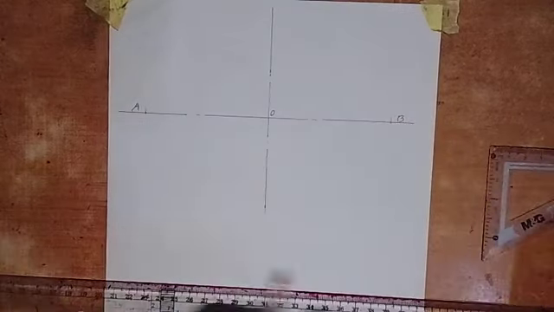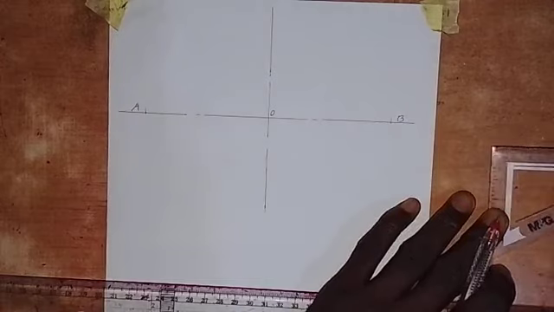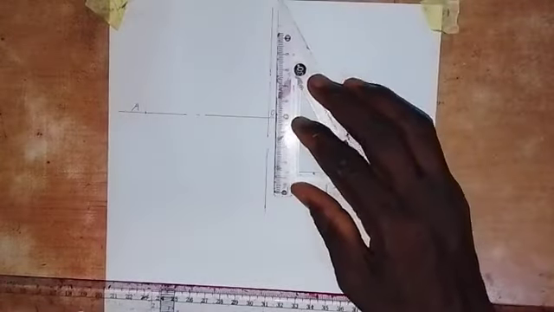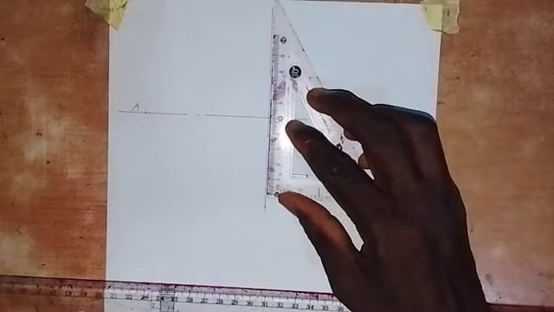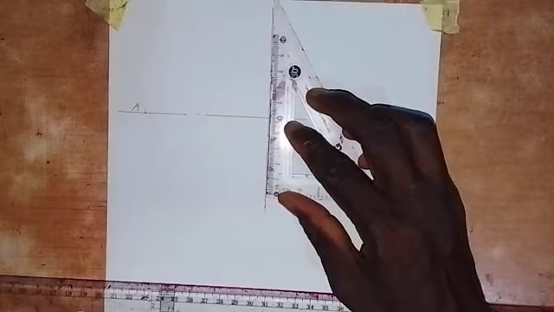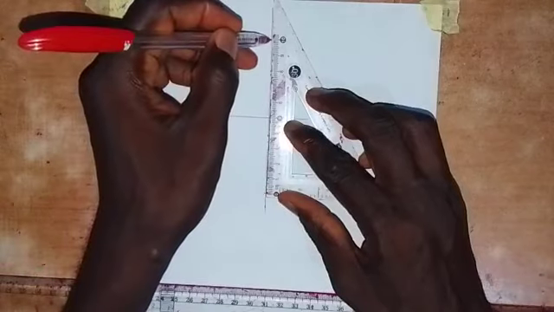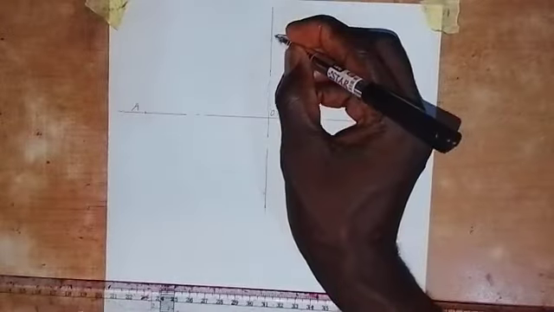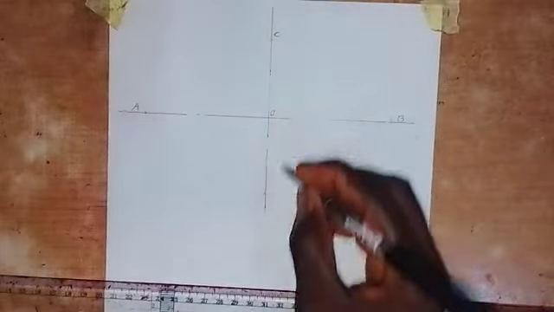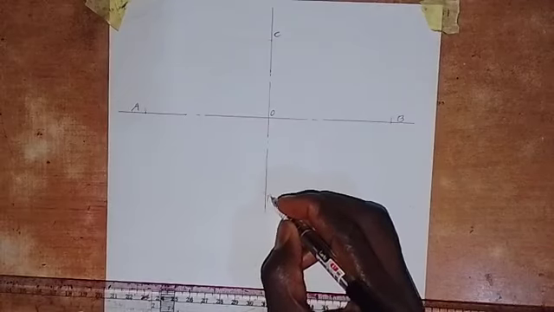Then we divide 100 by 2, which is the width of the rectangle, and that will give us 50 millimeters. So from point O here, we take 50 millimeters down, and then we take 50 millimeters up, making 100 millimeters. We are going to call this point C, and this point is D. So we have this now.